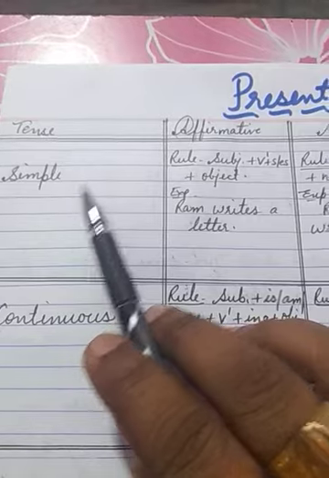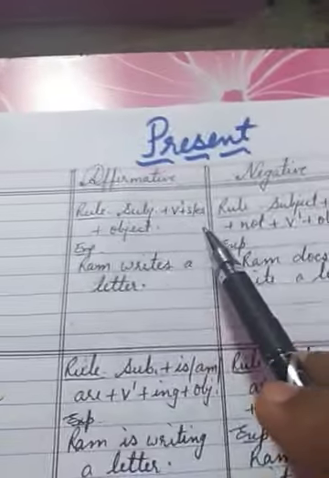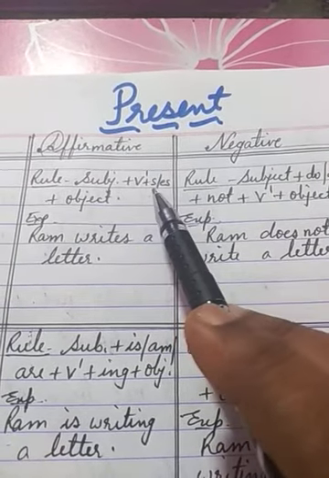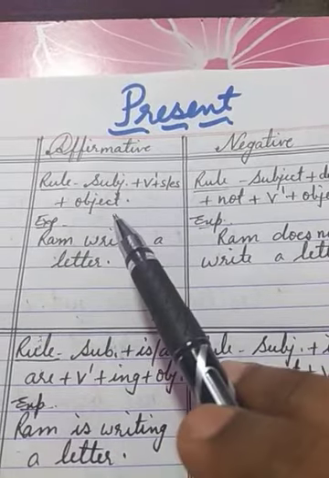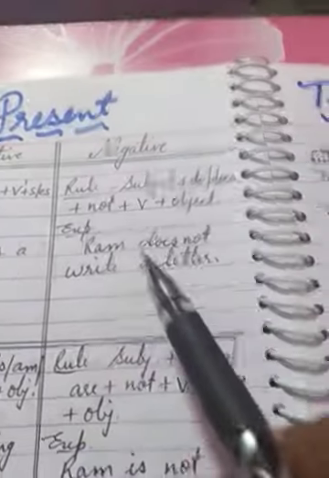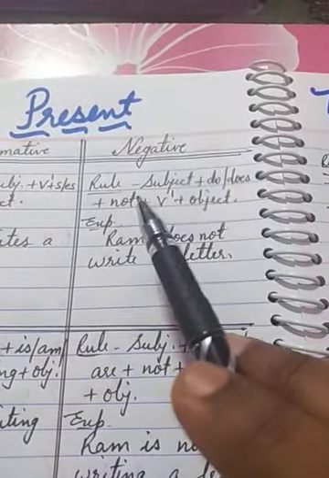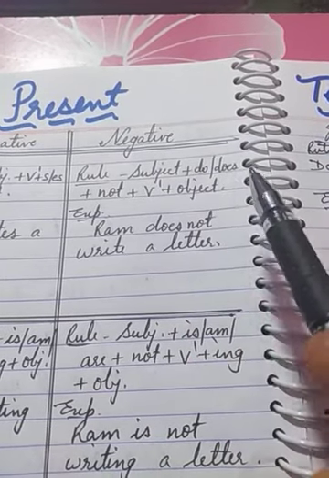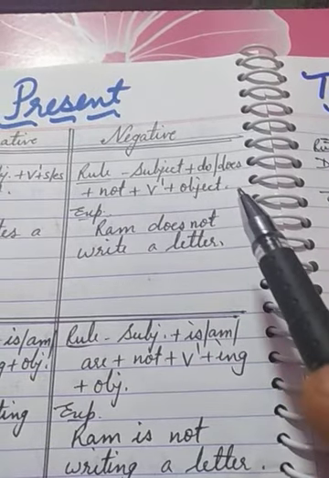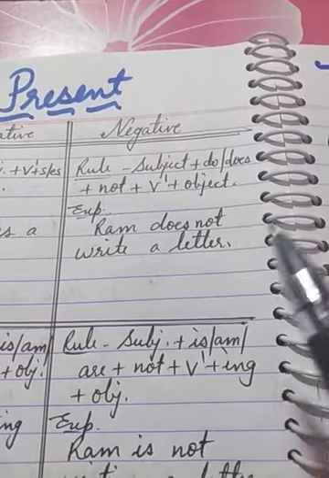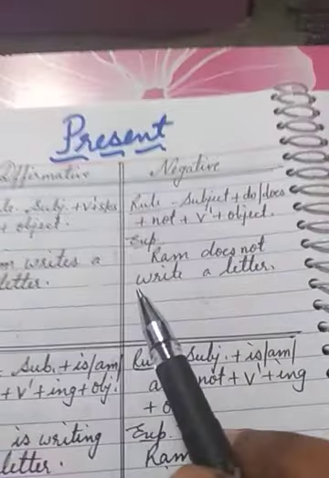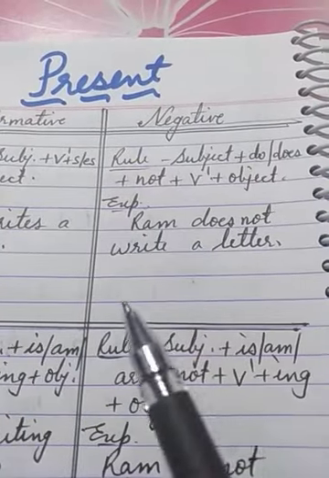So now see here, the first one is simple tense, present simple tense. For the affirmative, the rule is subject plus verb first form plus s or es plus object. Example, Ram writes a letter. Now for negative, the rule is subject plus do or does plus not plus verb first form plus object. In previous classes I have discussed when we use do or does. Example, Ram does not write a letter.